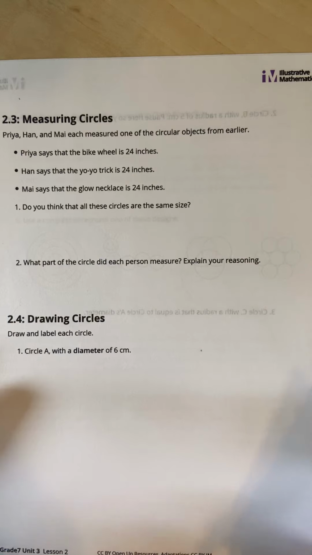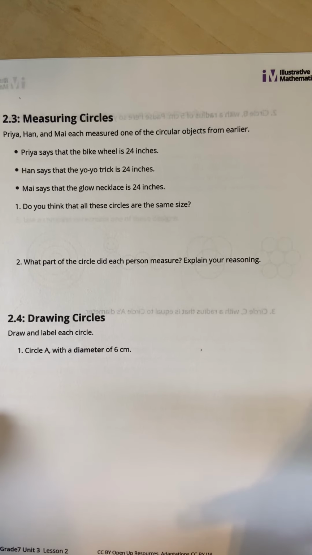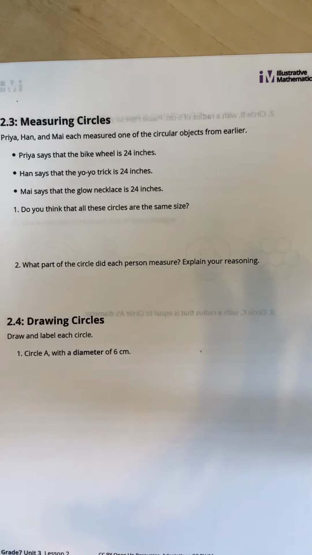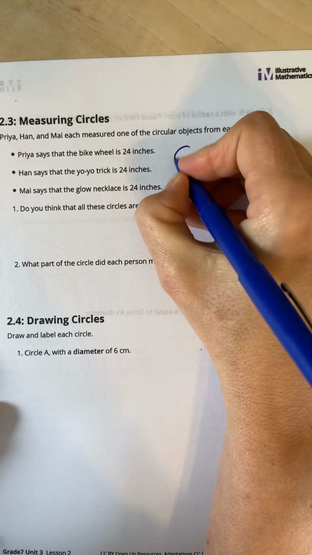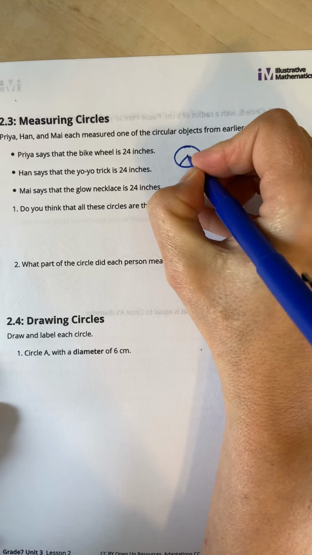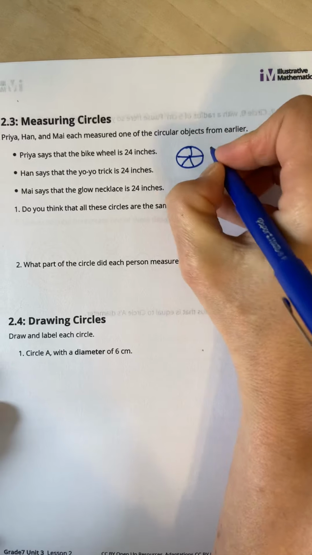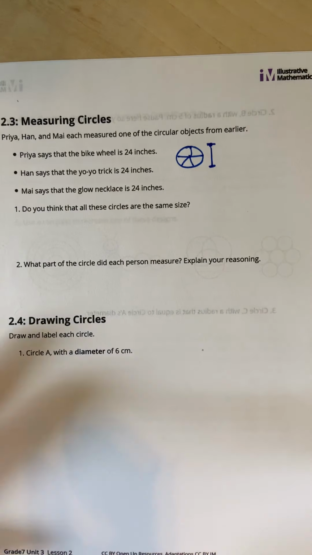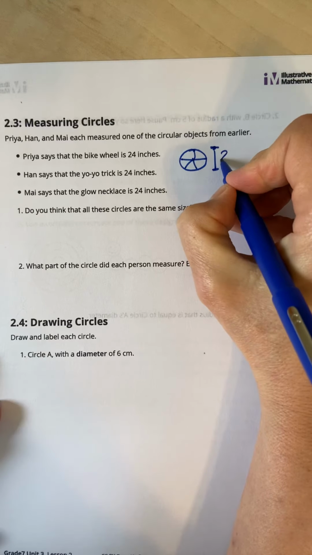Do you think all of these circles will be the same size? Okay, so think about a bike wheel. He's saying that the bike wheel is 24 inches. Okay, so if I drew a bike wheel, my great bike wheel, probably you're measuring it from here to here, okay? That would probably be what the 24 inches is.